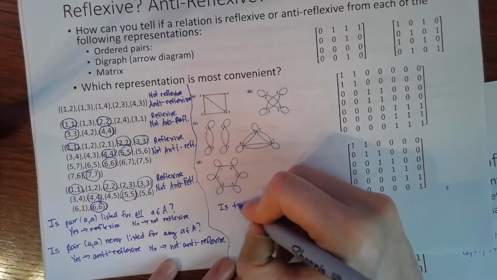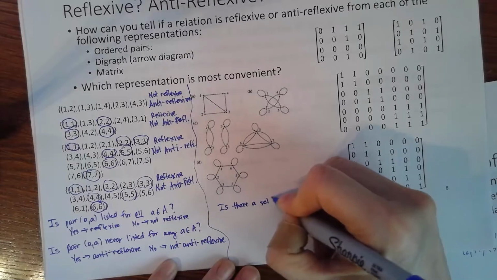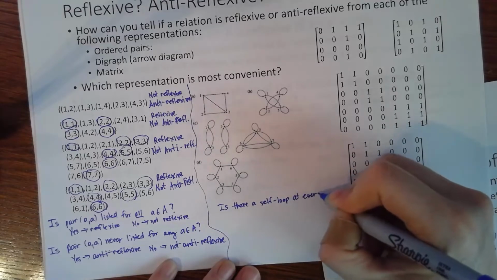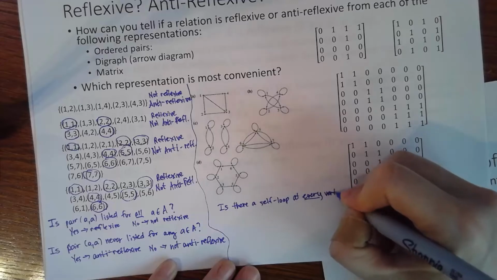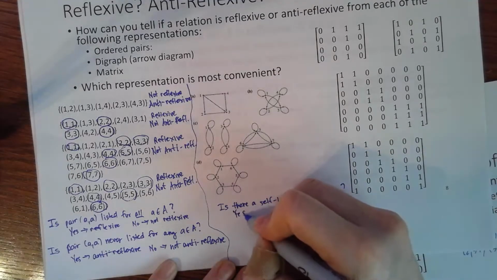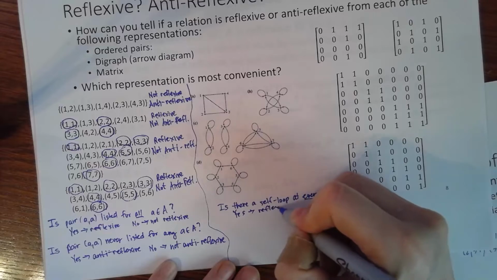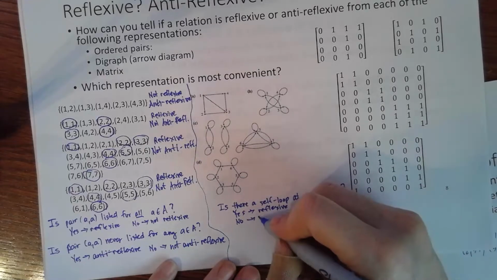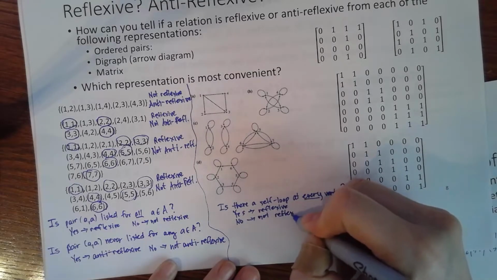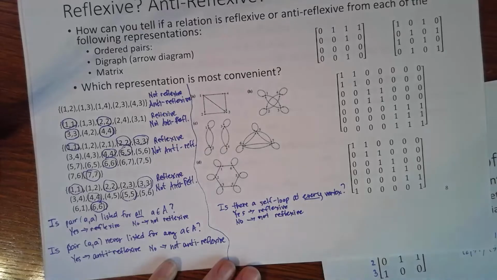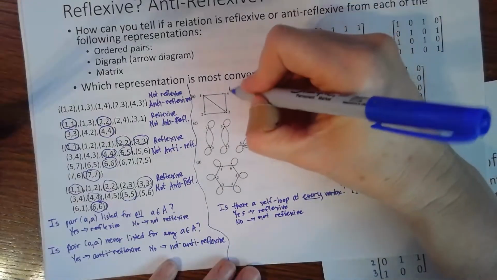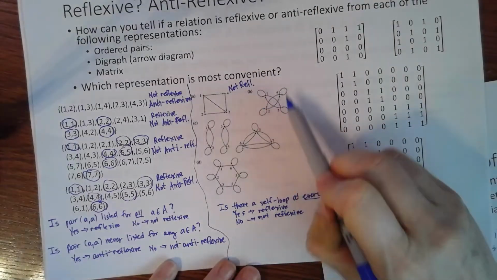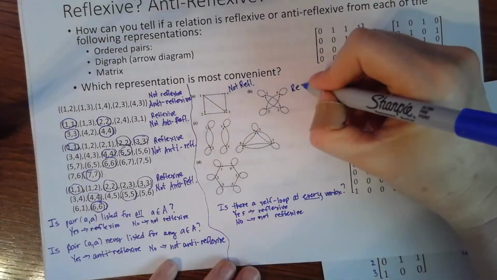Is there a self loop at every vertex? If yes, then it's reflexive. If it's no, not at every single one, then it's not reflexive. So here I can quickly see this is not reflexive. Self loop, self loop, self loop, self loop. This one is quickly reflexive.